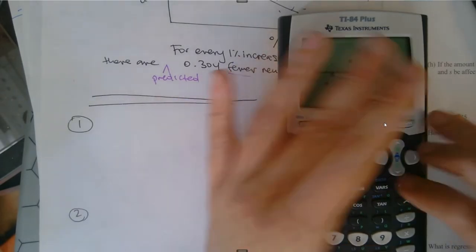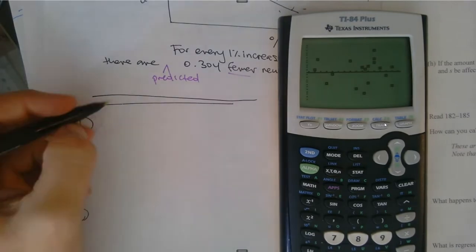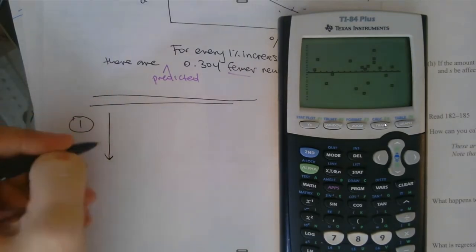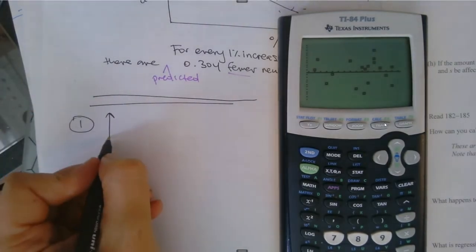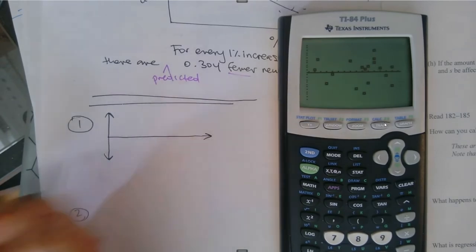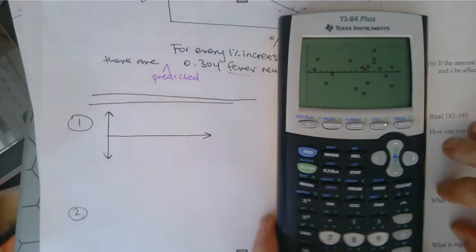What I'm looking for here is random scatter. That's what the notes say. I would like to see a residual plot with no obvious pattern, no curving up or down, and no fanning. Now to sketch these, this is actually rather challenging.